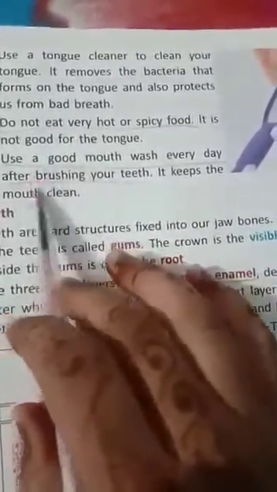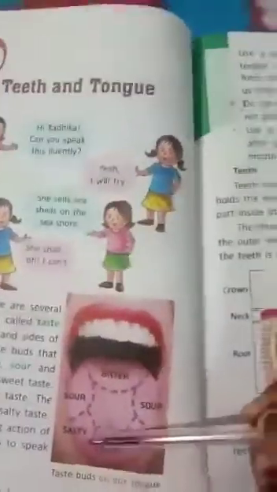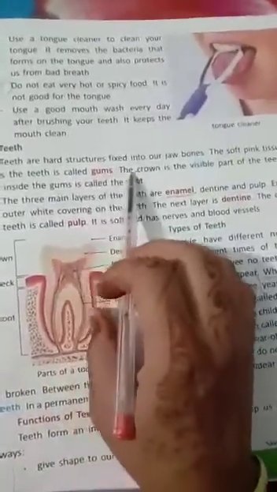So every day you have to use a good mouthwash for your mouth. Now teeth. Firstly we read about our tongue. Now here we read about our teeth. Teeth are hard structures fixed into our jaw bones.